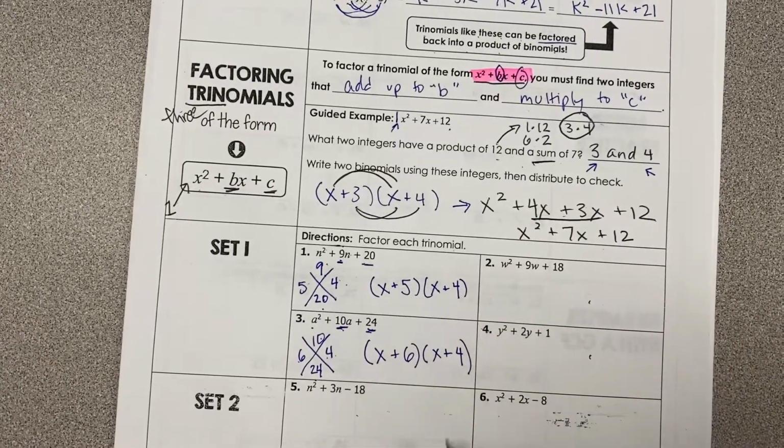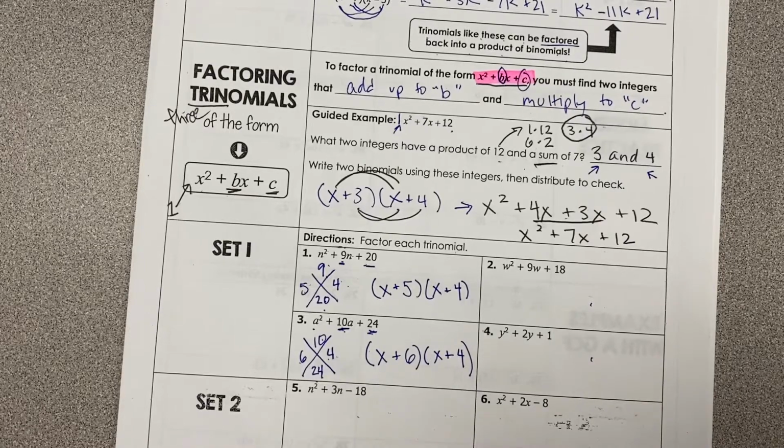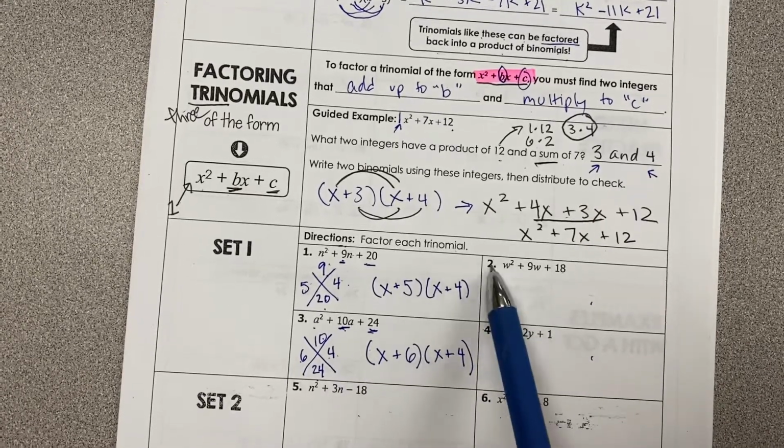You can check your work by double distributing again, but I want you to go ahead and pause this video and try 2 and 4.